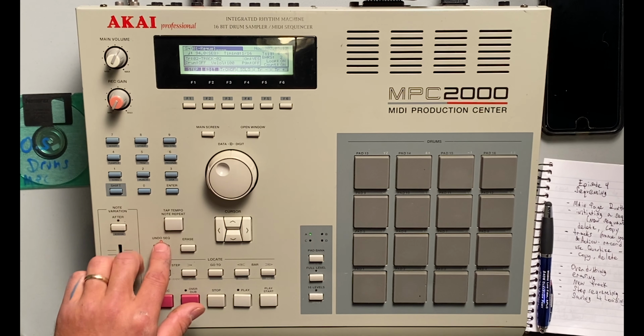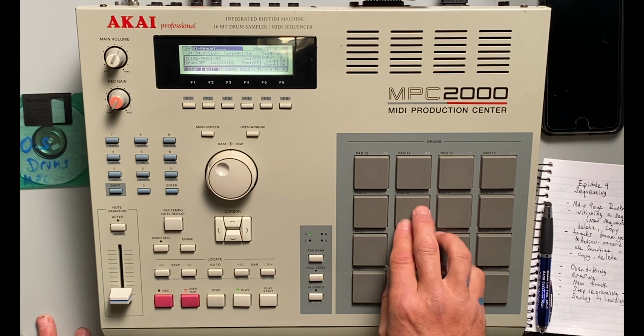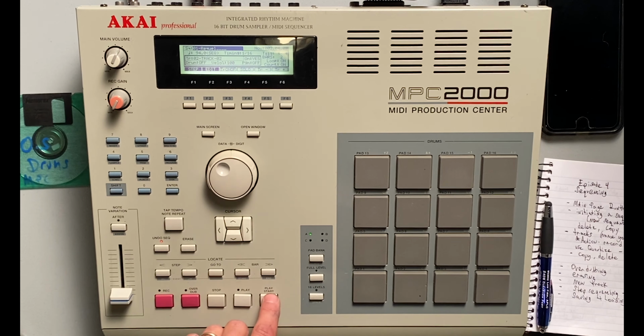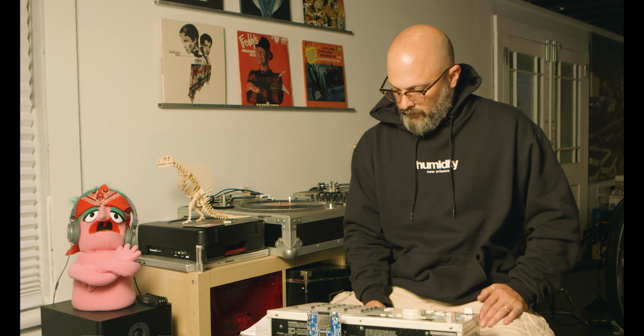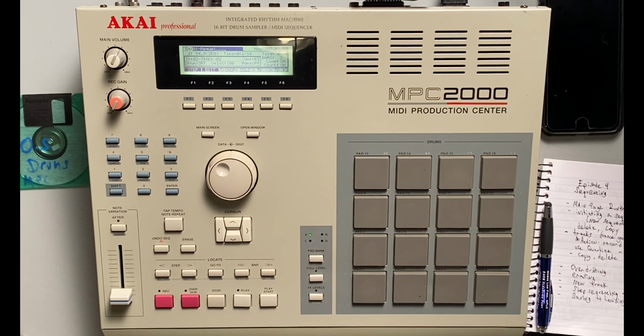I didn't quite like that. Let's try that again. I like that. I've definitely made worse. That is the basics of sequencing. I'm going to show you something else here.